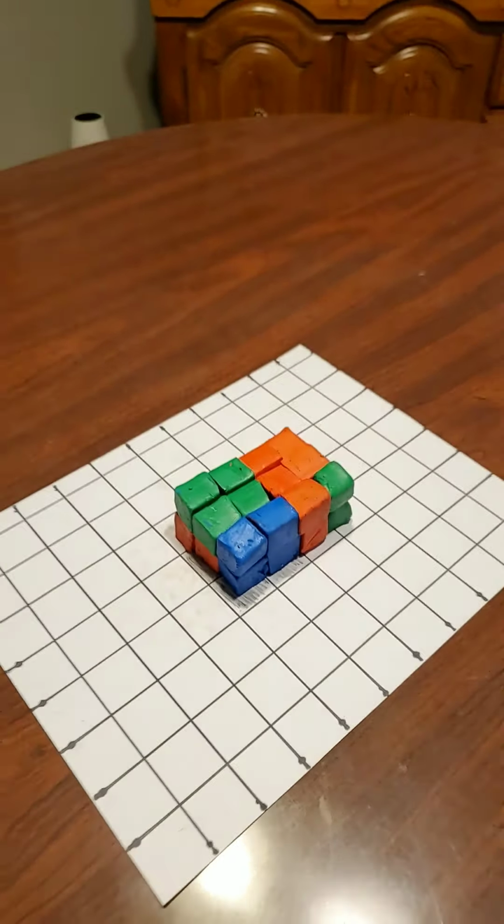So let's look at the length. The length is the longest part of the object. So once again, each of these are 1 inch on all edges. So let's find the length of this rectangular prism. This is 1 inch, 2 inches, 3 inches, 4 inches. So this is 4 inches long. So let's go ahead and write 4.